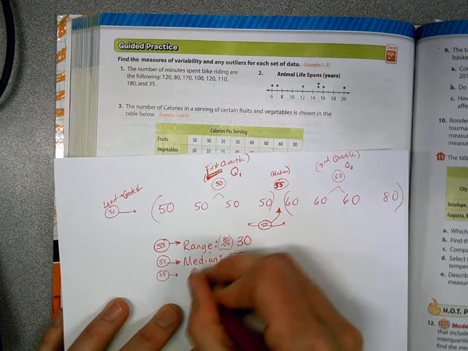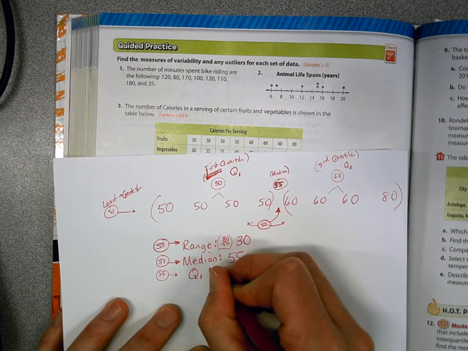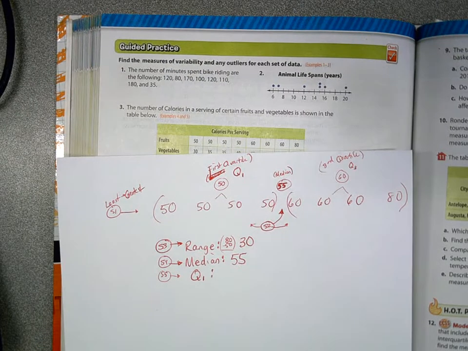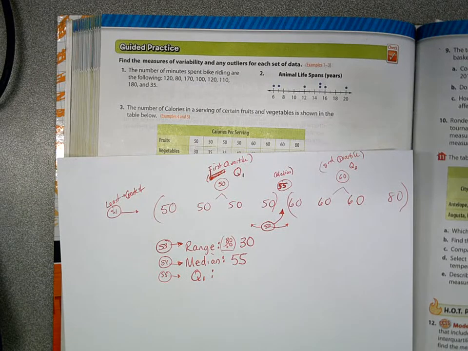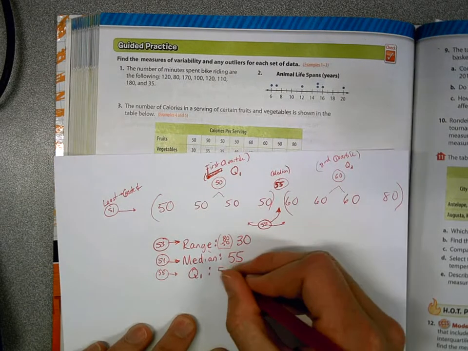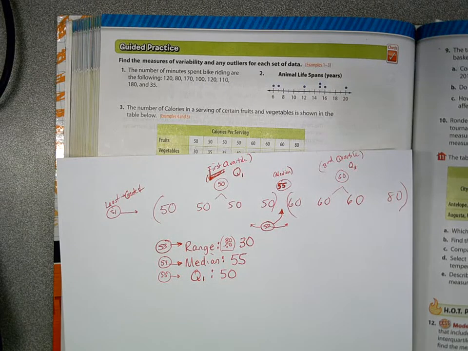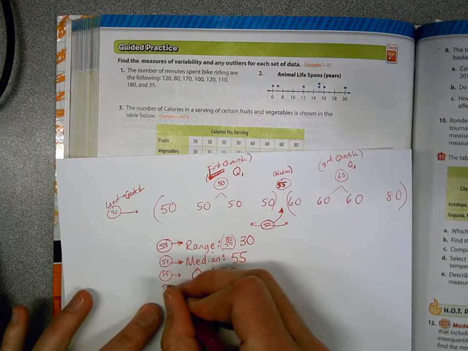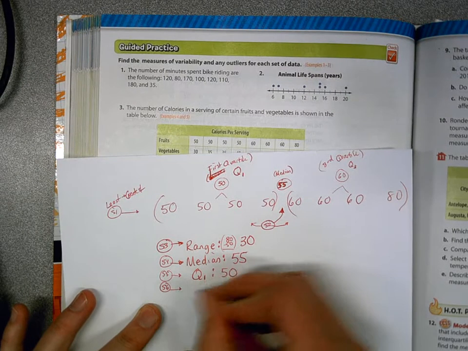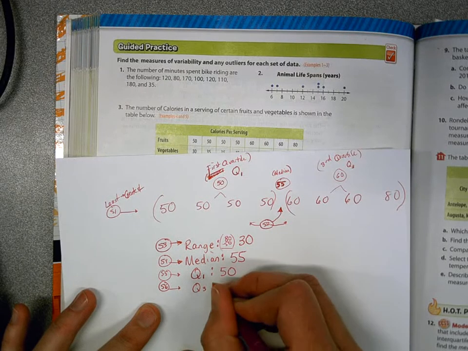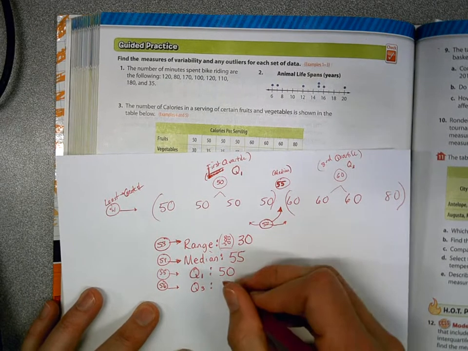They want you to give the first quartile. I'll put Q subscript 1 there. The first quartile was 50. Step 6. The third quartile. Well, that's 60.